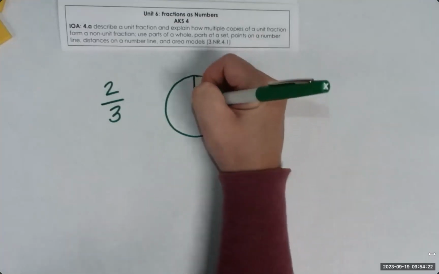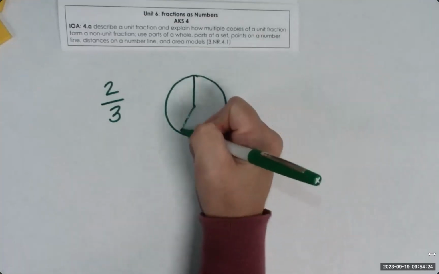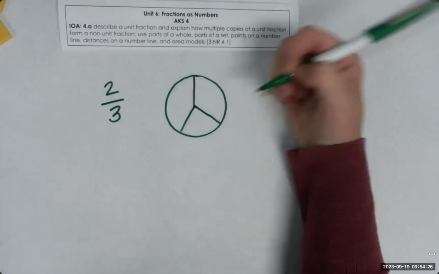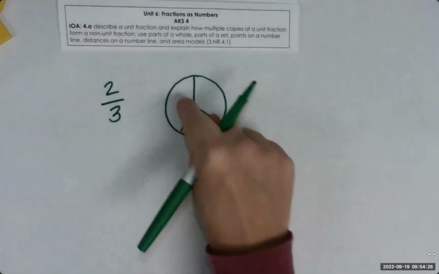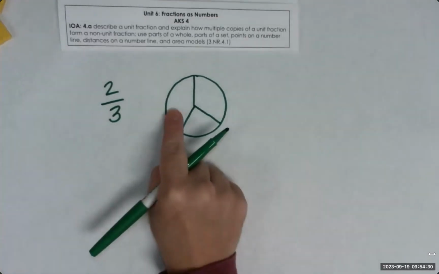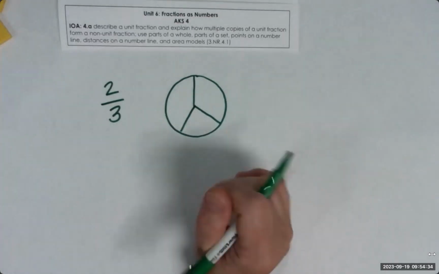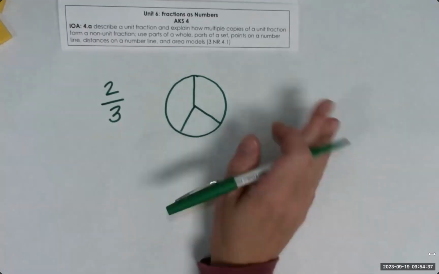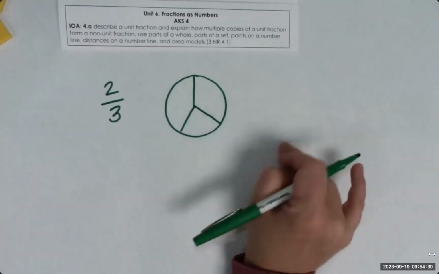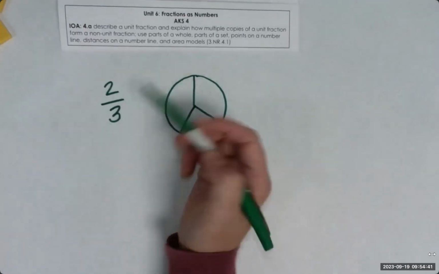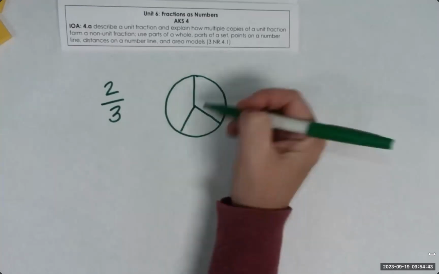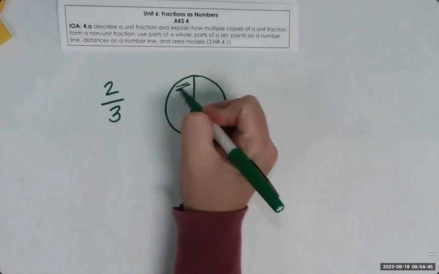So if I have 3 equal pieces, I'm going to do the best I can to represent 3 equal pieces. Okay, I have 1, 2, 3. I do note that that piece looks a little bit larger than that piece. I'm human, right? But if I use my fraction circle pieces, I can show how I can use those 3 equal pieces. And then if I'm showing 2 thirds, I'd want to shade in 2 of these pieces.